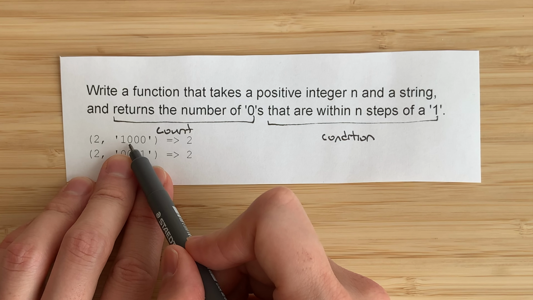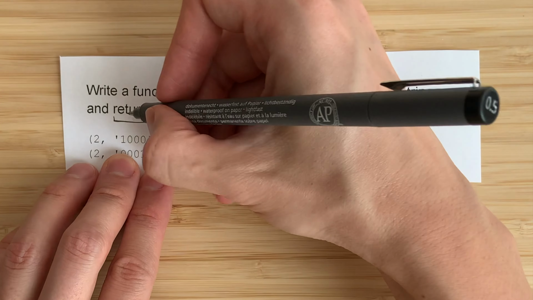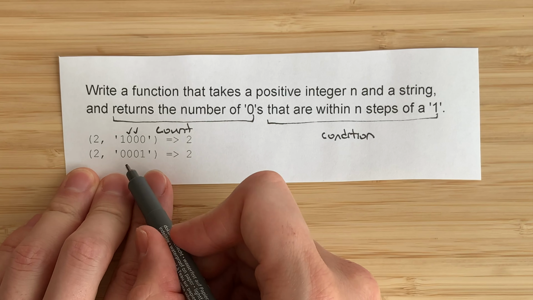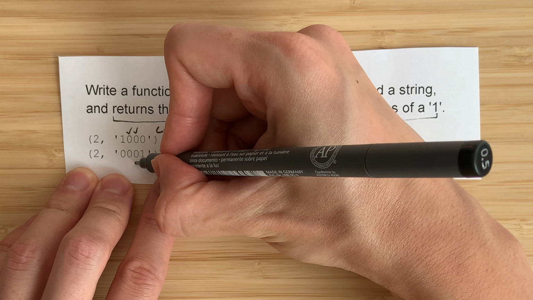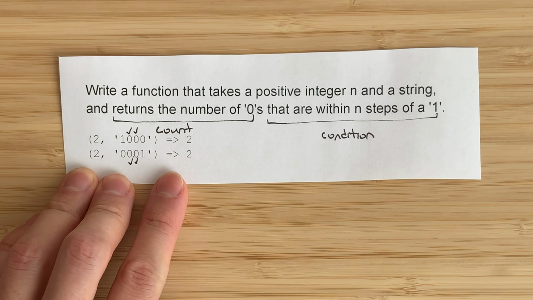This is one step away from a one, so we count it. This is 2 steps away, so we count these two. We don't count the last one. Here, same thing. This is 1 step away, this is 2 steps away, and we don't count the first 0.